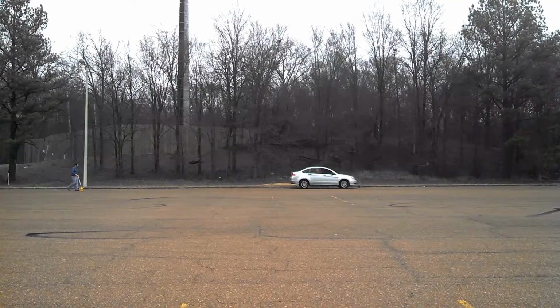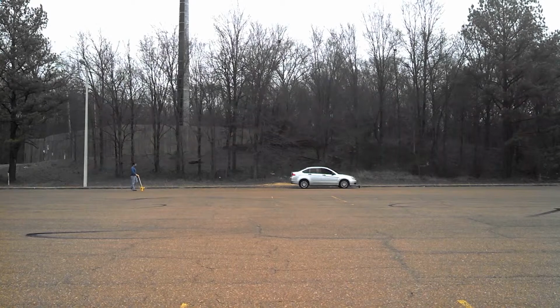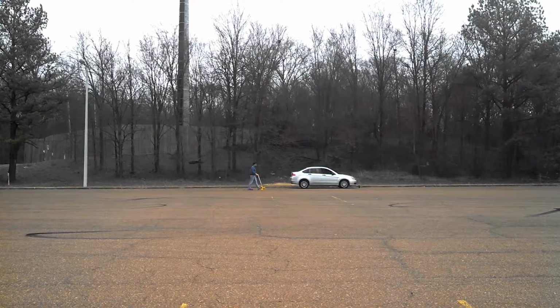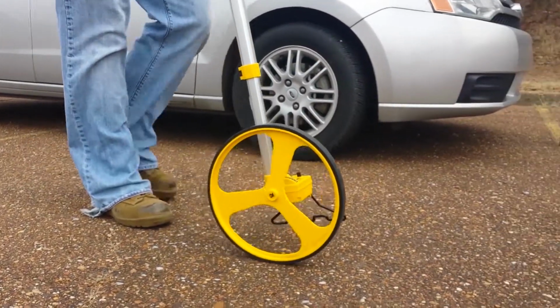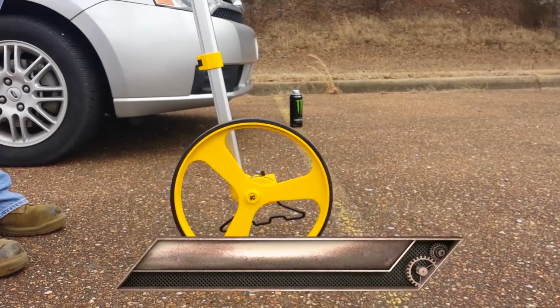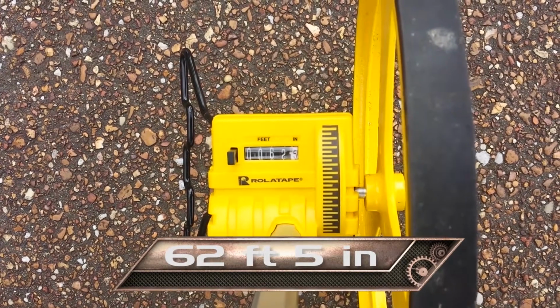Hopefully your math already told you that I wouldn't get hit, but there's your proof. But we need to actually compare our calculated answer of 61 feet and 10 inches to what actually happened. John then measured the displacement of the car to be 62 feet and 5 inches. There you have it, folks. Math is again consistent with reality.